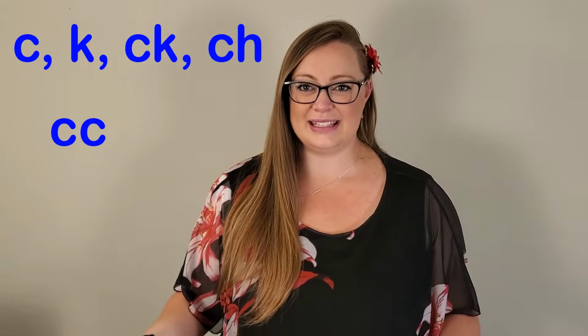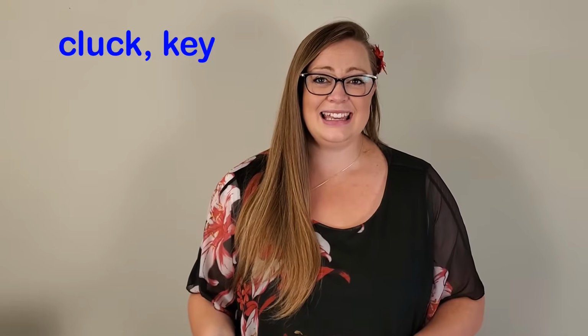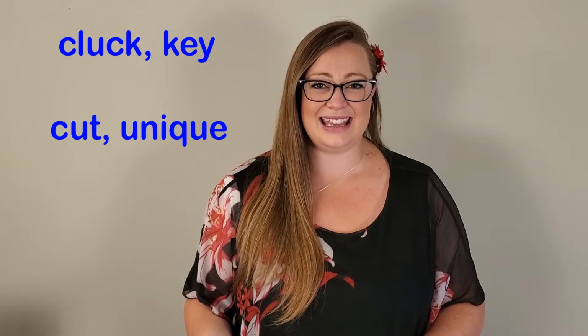Our 26th sound is the K sound, or K. We can see this spelt as a C, a K, a CK, a CH, a CC, or a QUE. Words that use this sound are cluck, key, cut, and unique.